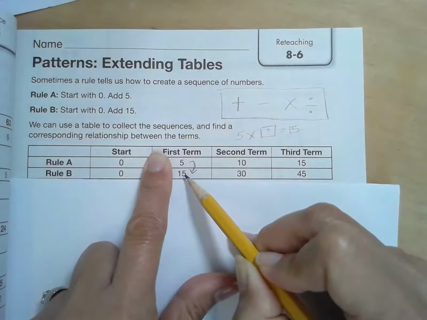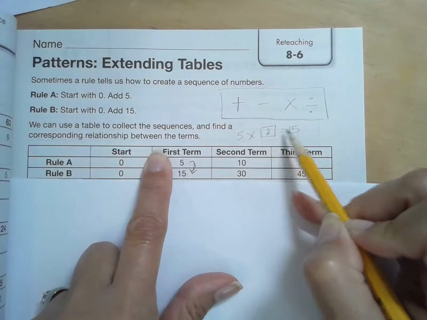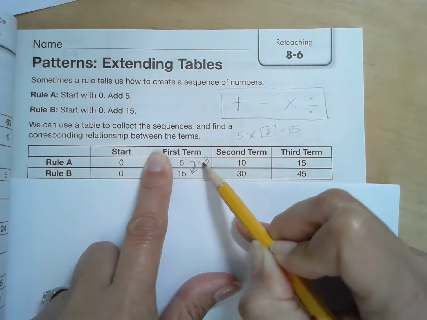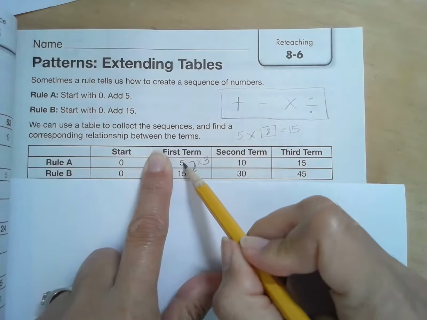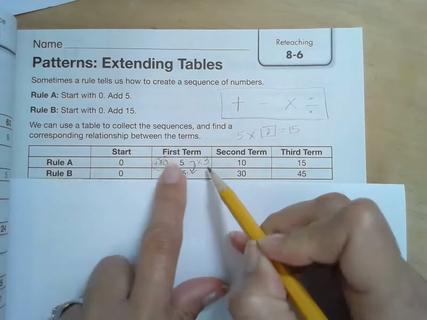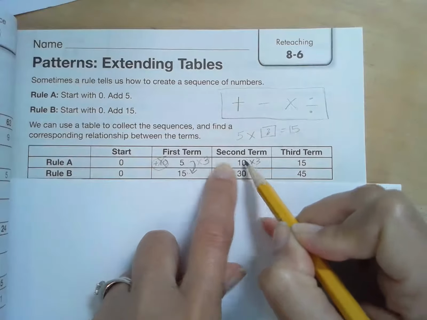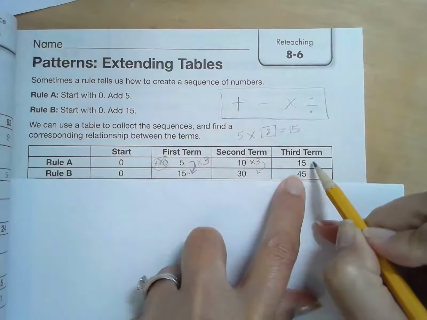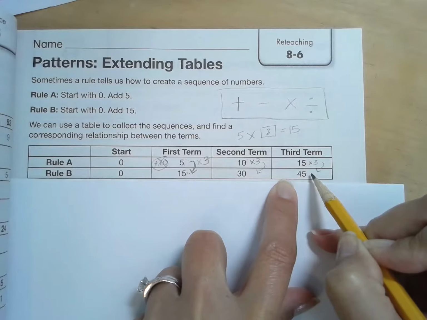Because that's where I need to get to. And if I know my math facts, 5 times 3 is 15. So I'm going to guess that my rule is going to be taking rule A, whatever that number is, if I multiply it by 3, I should get my rule B. So times 3, I'm going to try it over here. 10 times 3. Oh, there you go. 10 times 3 is 30. That seems to work. I'll try it again. 15 times 3. 15 times 3 is 45, right?